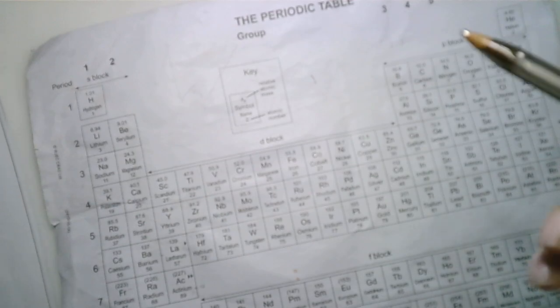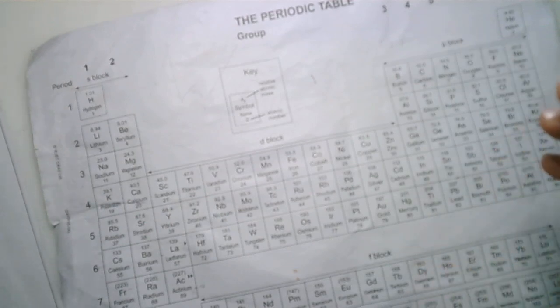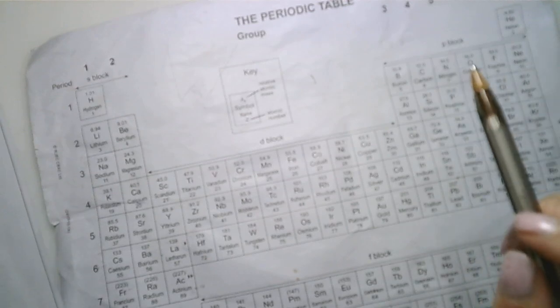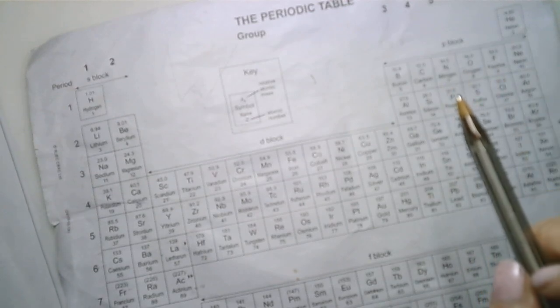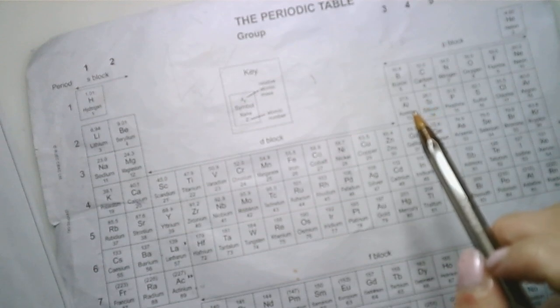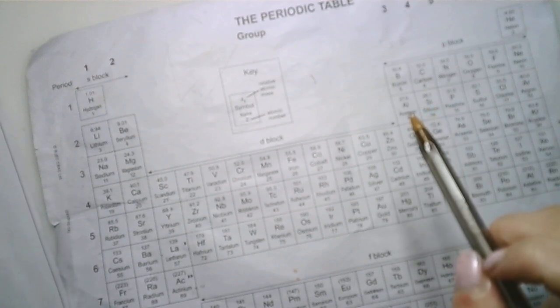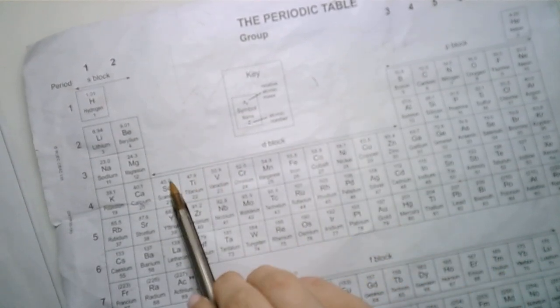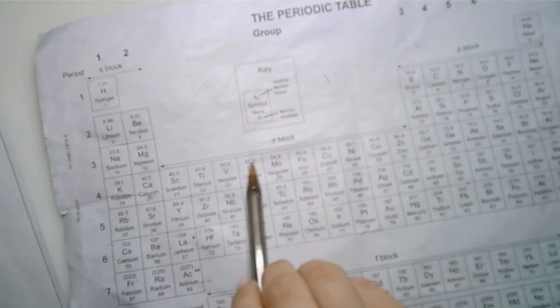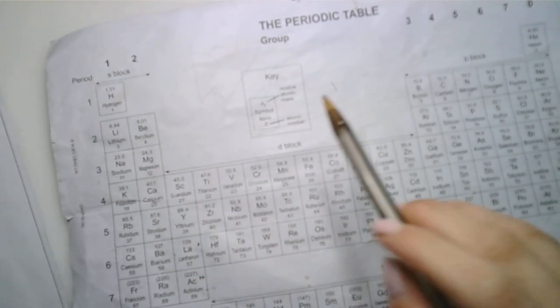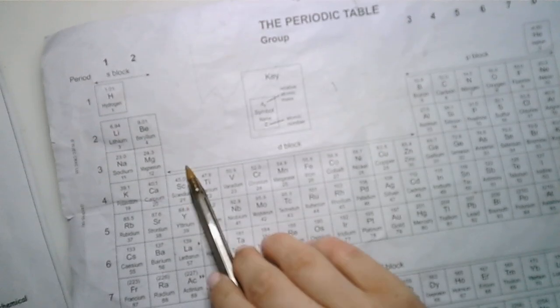Although because of the way the shells fill, as I've mentioned, the 4s fills before the 3d, and then the 3d fills before the 4d. So this would actually be 3d and not 4d, despite the number. So you just pretend everything's shifted up.